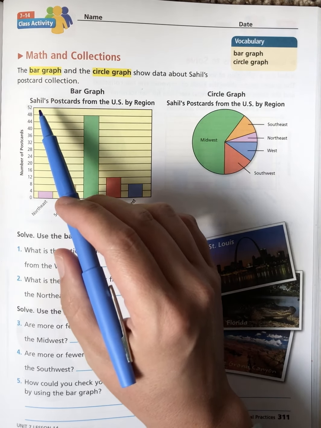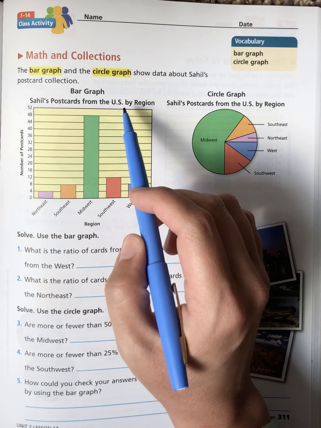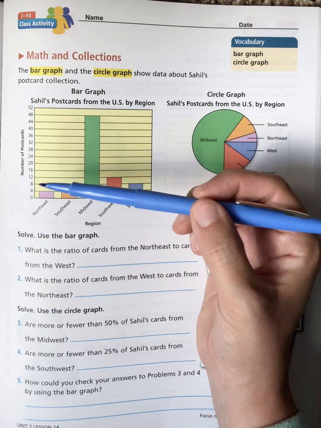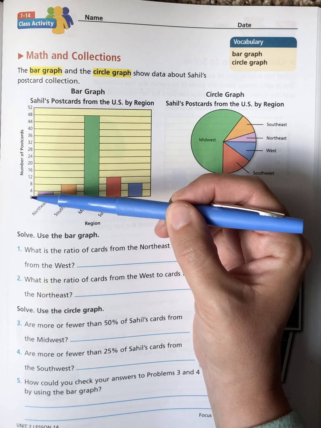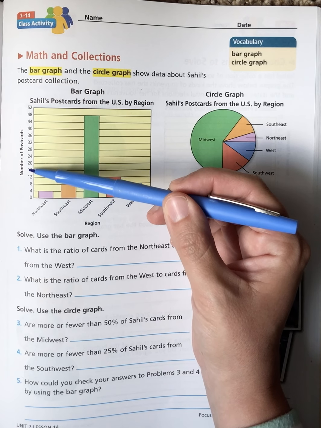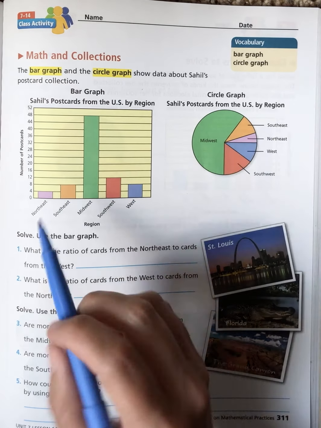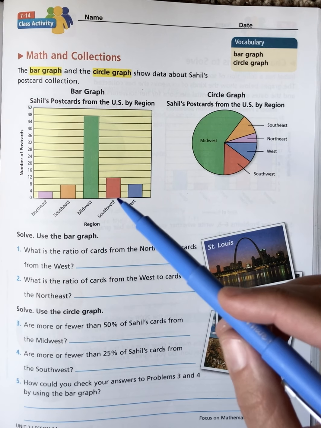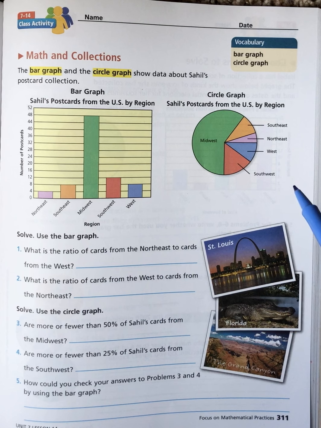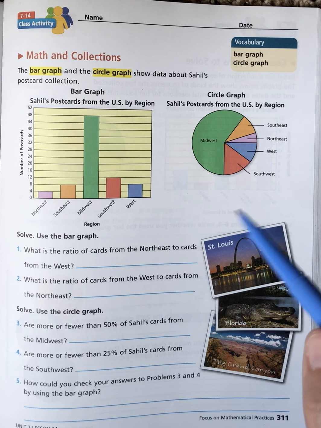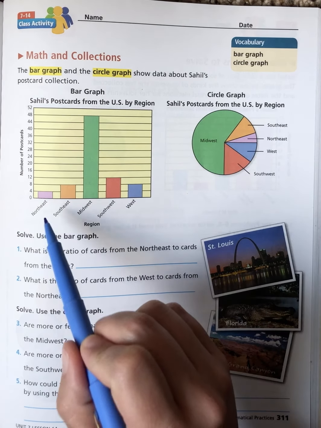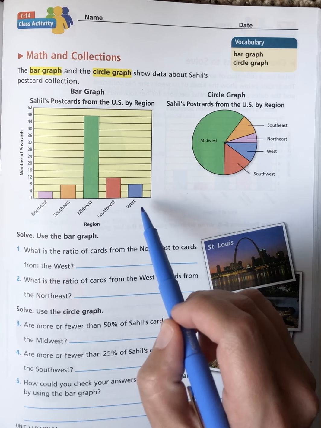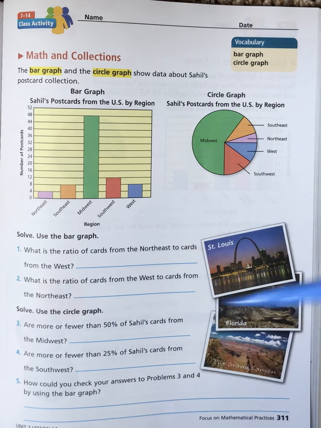We have a bar graph that's Sahil's postcards from the United States by region. So here's the number of postcards. First thing I notice is that it's jumping by fours. So 0, 4, 8, 12, 16, 20, it's jumping by fours. She gets postcards from, actually, I don't know if Sahil is a boy or a girl. I'm going to go with she. But she gets some from the Northeast, the Southeast, a ton from the Midwest, some from the Southwest, and some from the West. Those are the regions.